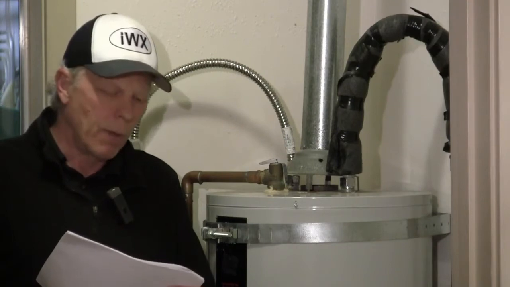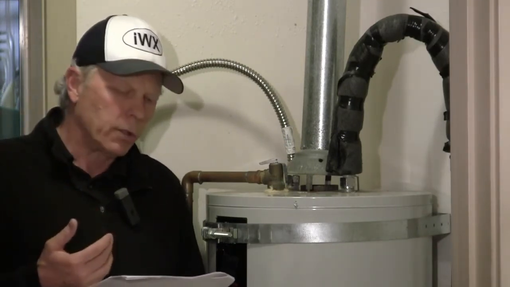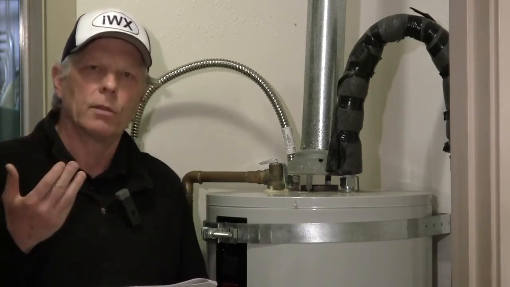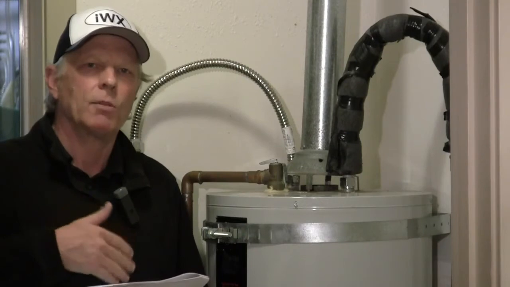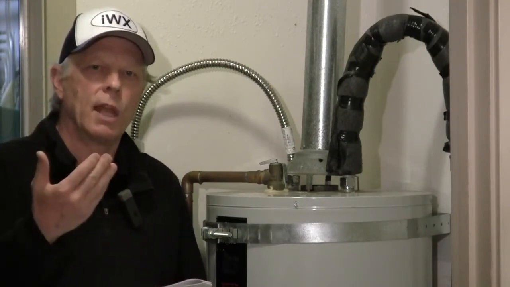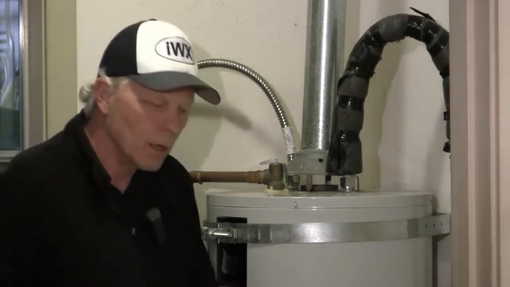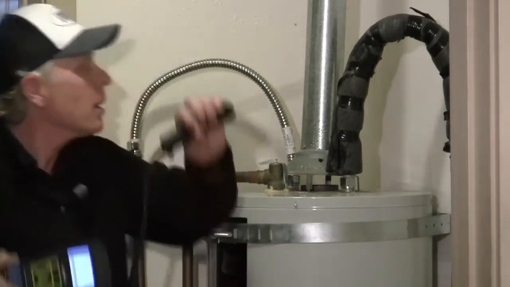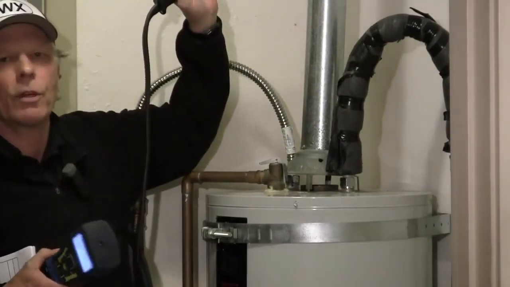The important part about this test is taking it at the right time and also taking it in the right place. The right time is at about 5 minutes of run time, so we've reached somewhat steady state. And the right place is in the undiluted flue gases. Up here is the wrong place because the flue gases are being diluted by the draft hood.